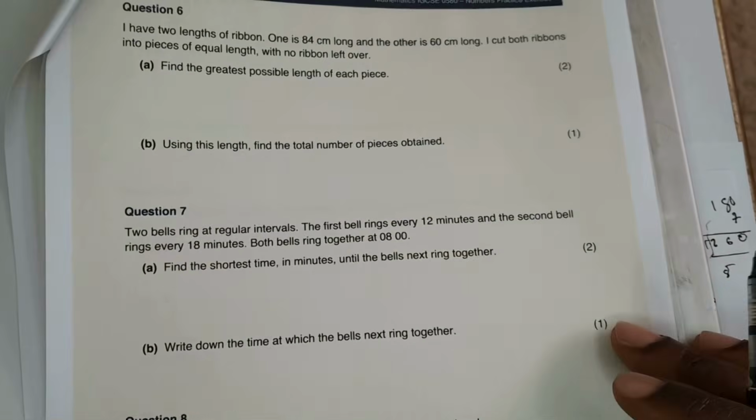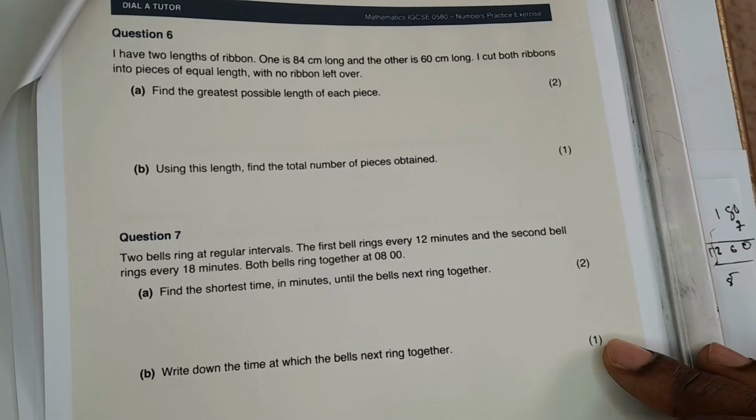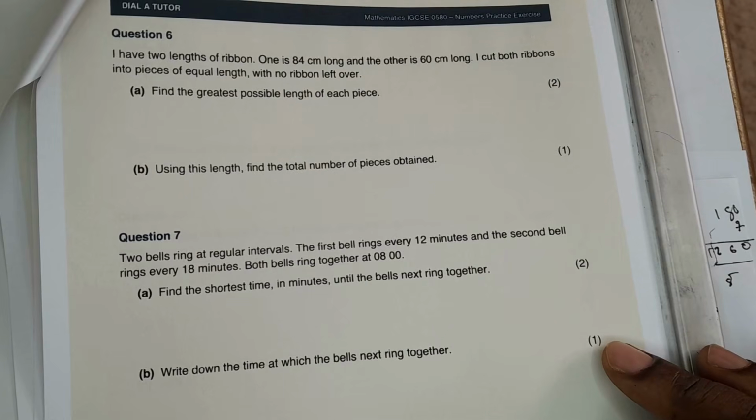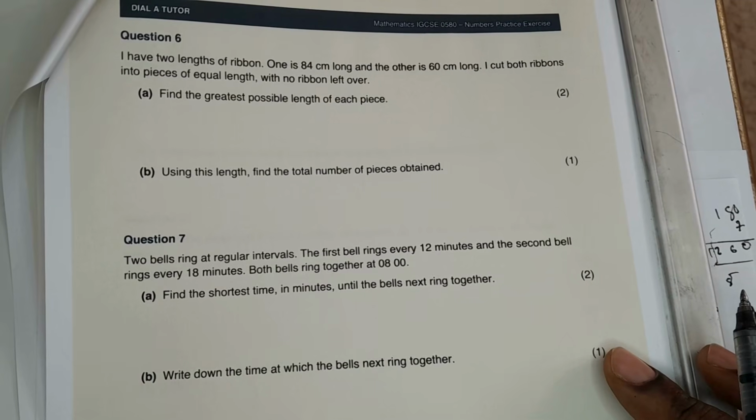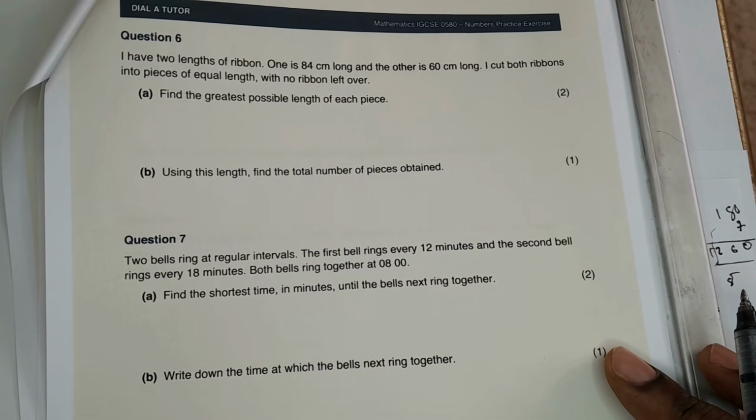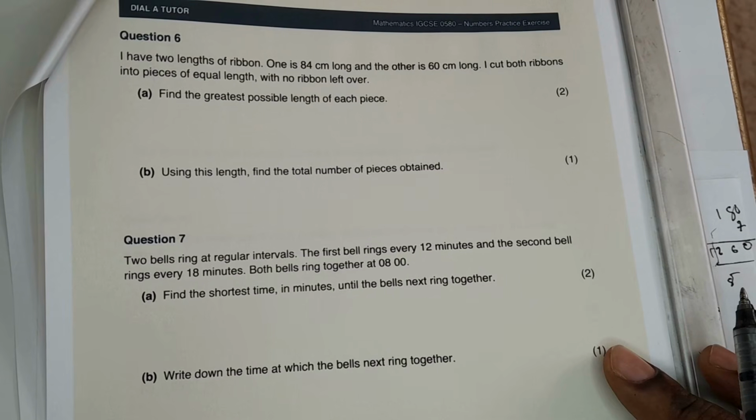Now let's move on to the next question. I have 2 lengths of ribbon. One is 84 centimeters long and the other is 160 centimeters long. I cut both the ribbons into pieces of equal length with no ribbon left over. Find the greatest possible length of each piece.